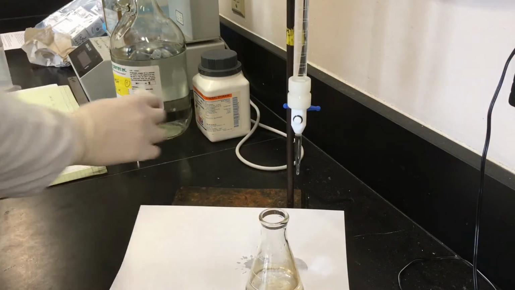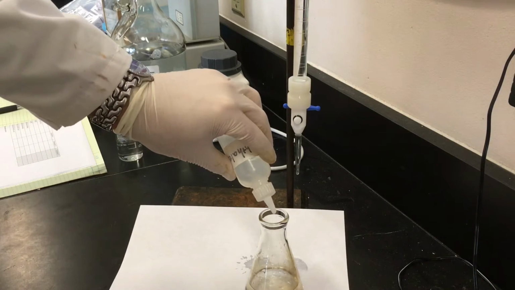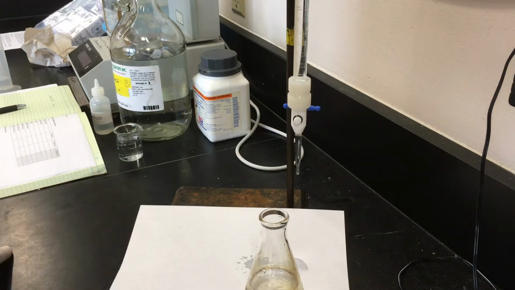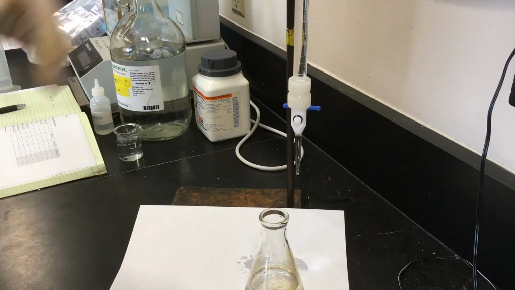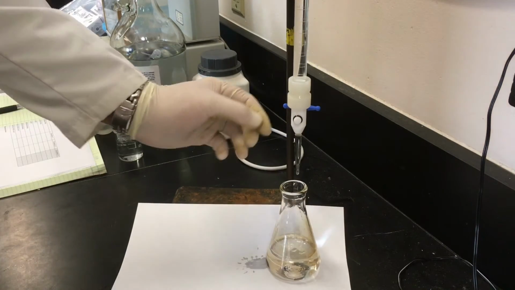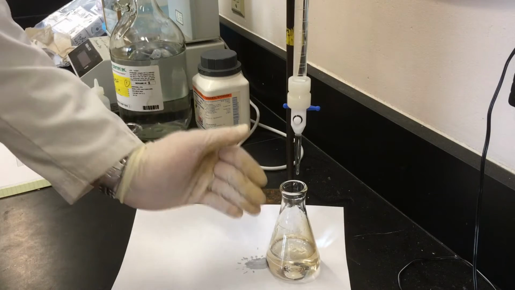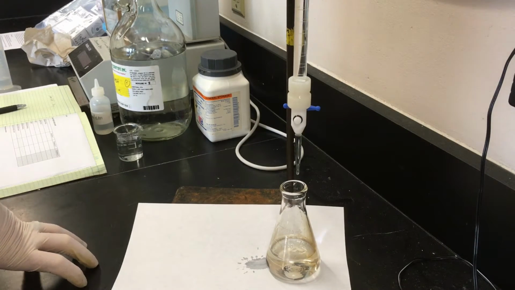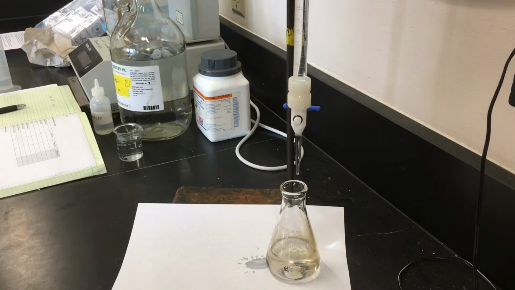We're going to put in a few drops of phenolphthalein indicator, and phenolphthalein will change color between 8 and 10. And since we're titrating a weak acid with a strong base, our equivalence point will be basic. So phenolphthalein is a good choice of indicator for that. Our burette is loaded with the NaOH, and so we're going to titrate to the end point. Hopefully we'll get it to 1 drop of a color change.